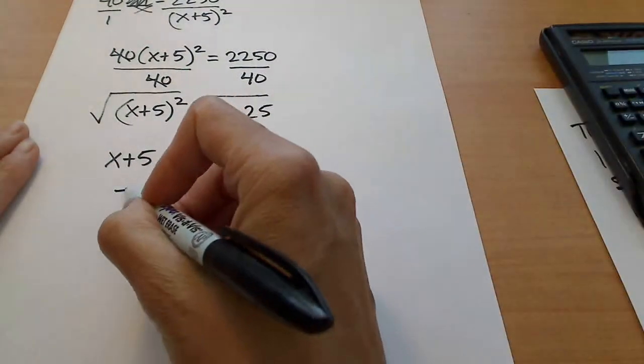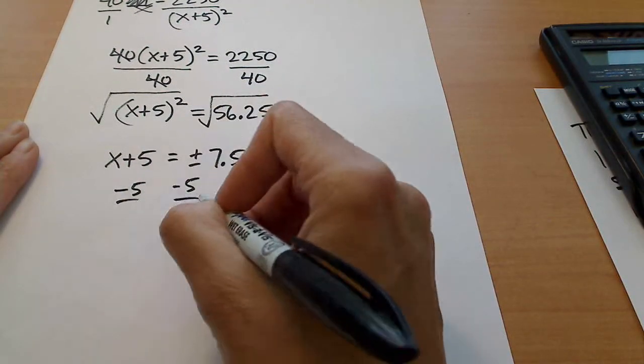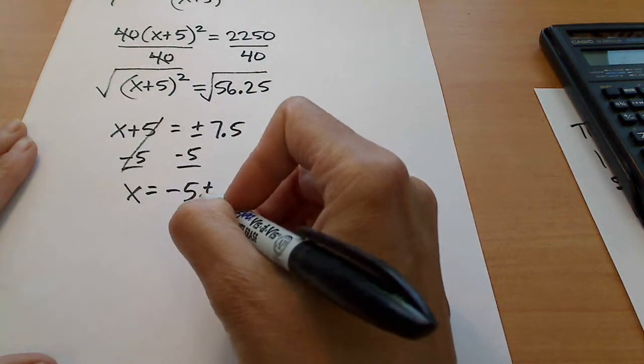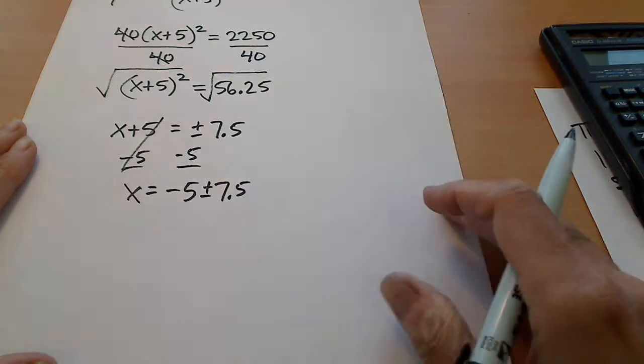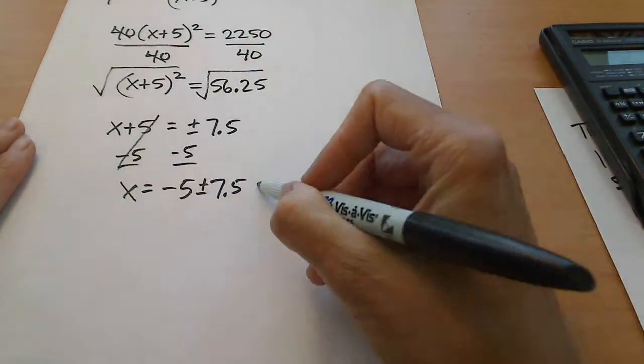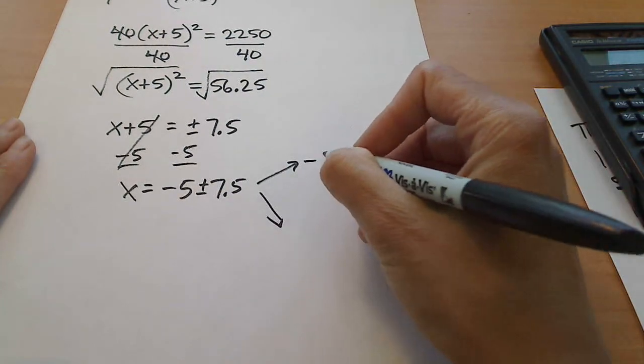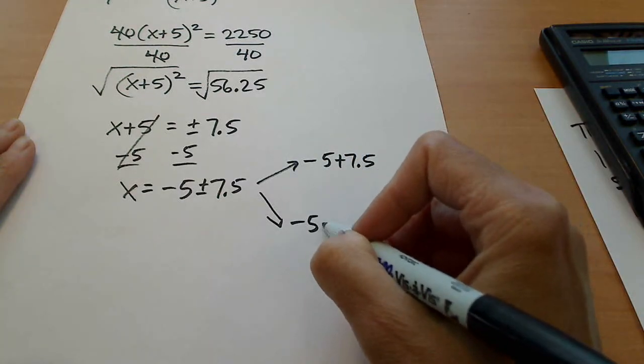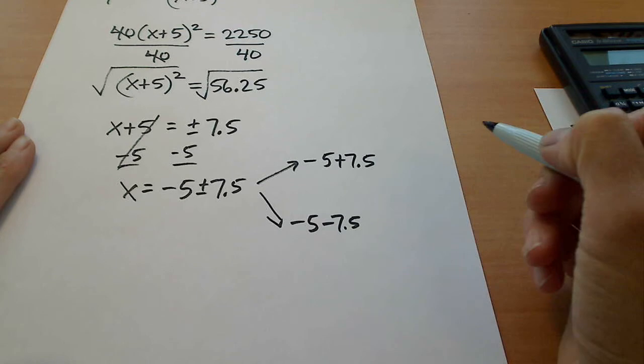Okay, so we're going to continue to solve. Let's subtract 5 from both sides. We have x is negative 5 plus or minus 7.5. And that's two different things, right? So that is negative 5 plus 7.5, and it's also negative 5 minus 7.5.